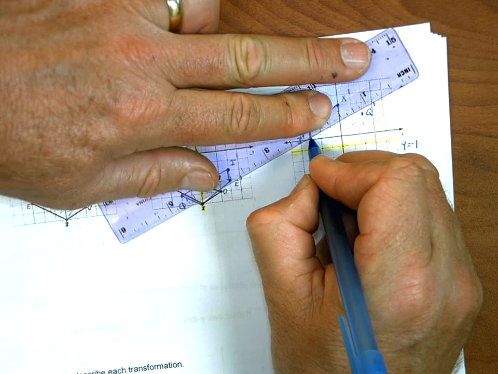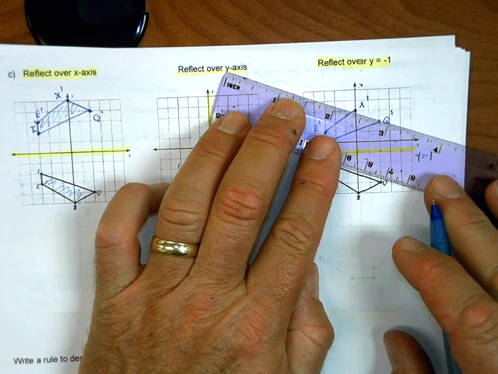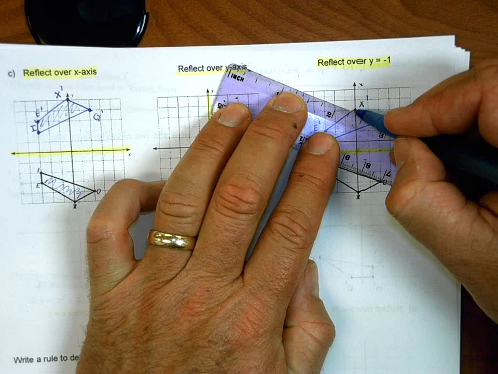All right, so now I'm going to connect the points so that it looks nice and good, and you can see what the image is going to look like after I reflect.